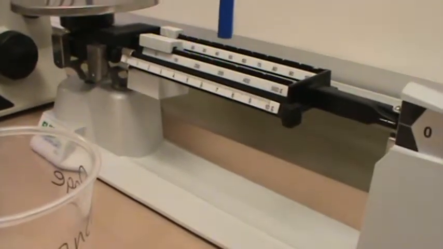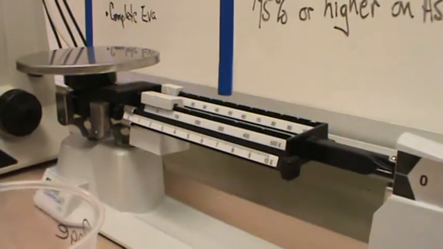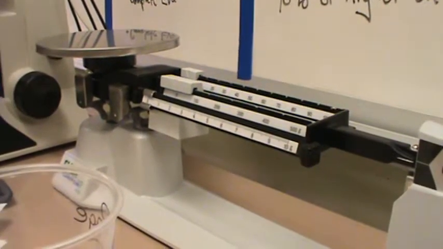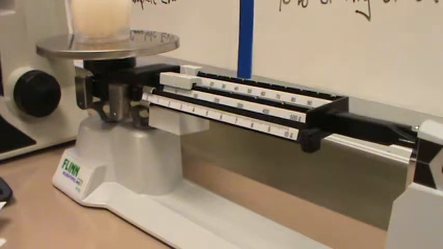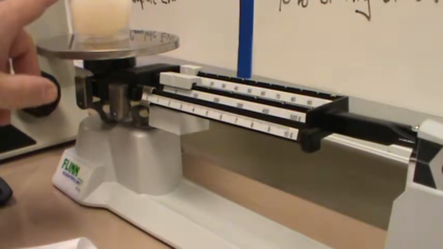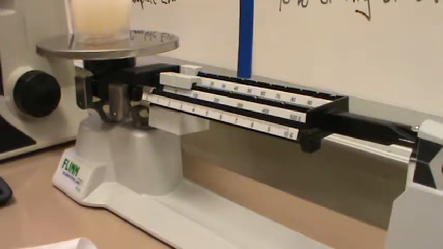Okay, so I've got the triple beam balance. You're familiar with our triple beam balance here. And we're going to set that on. And as you can see, definitely more mass. Let me go back to what I was explaining. So in the vinegar that we used, the vinegar was 95% water and 5% acid. The acid took care of the shell.